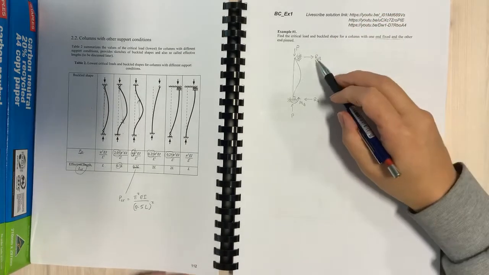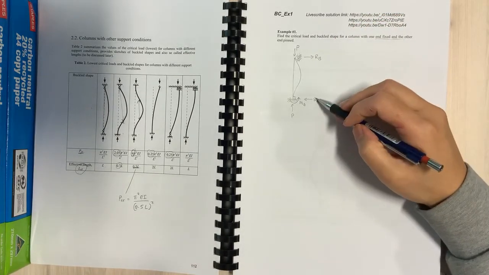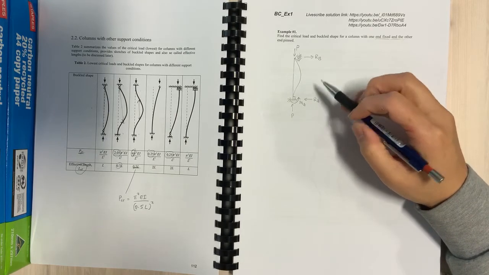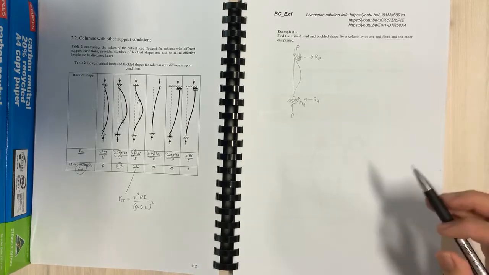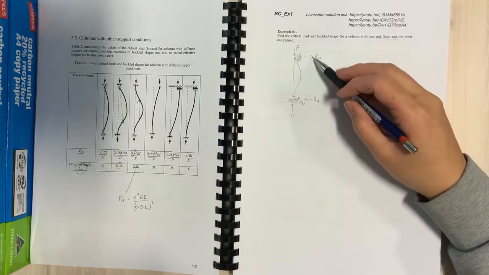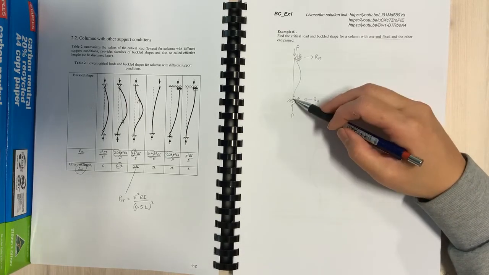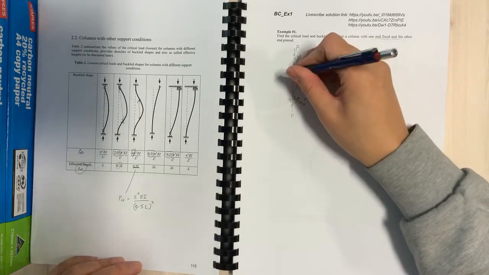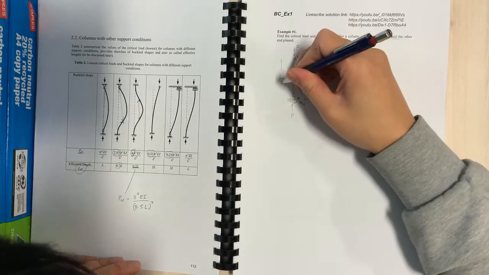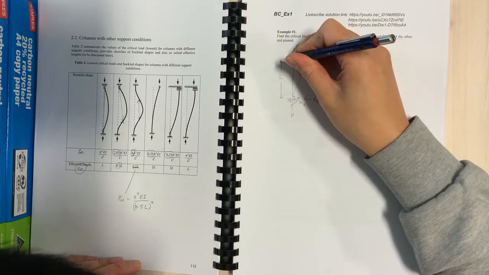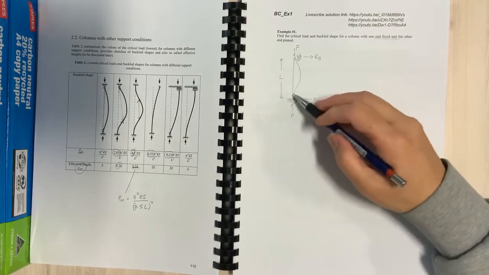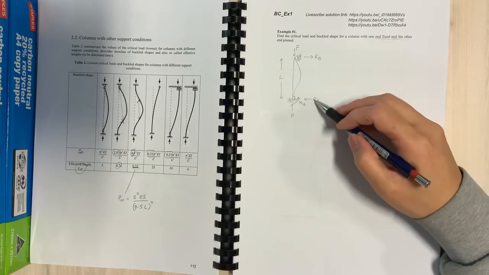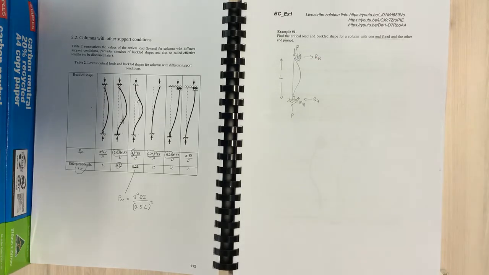So we know these two are equal and opposite, and then we know that this MA is going to be equal to RB multiplied by the total length, L, which is equal to RA multiplied by the actual length.